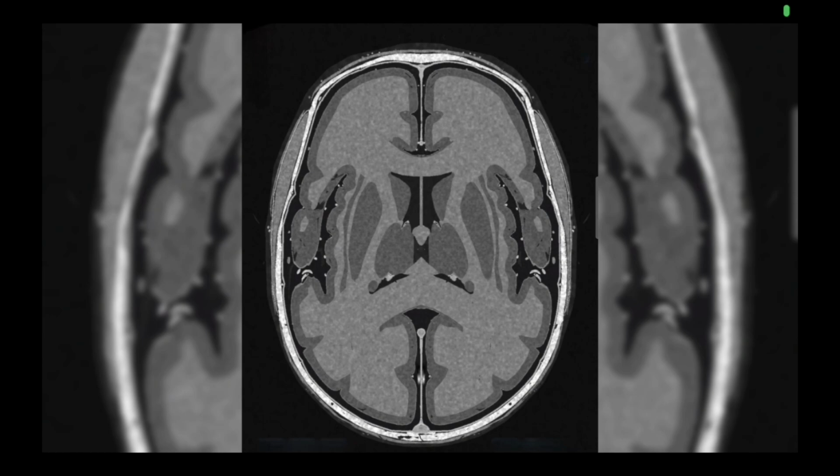If we move inward, we come to an important midline structure called the falx cerebri. You can see the midline. This part is called the falx cerebri. The falx cerebri is the fold of dura mater that separates the right and left hemispheres. On the axial CT scan, you can see the midline.